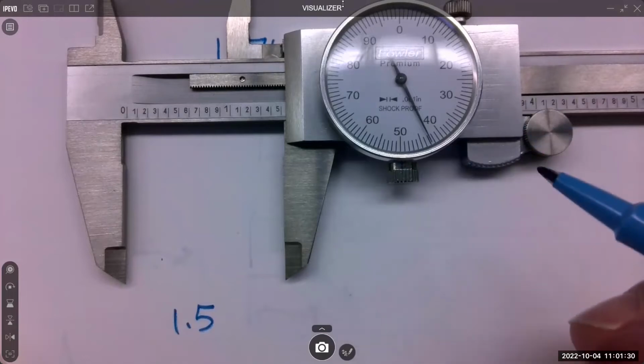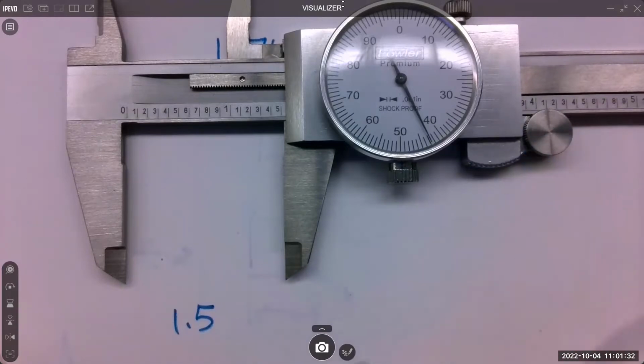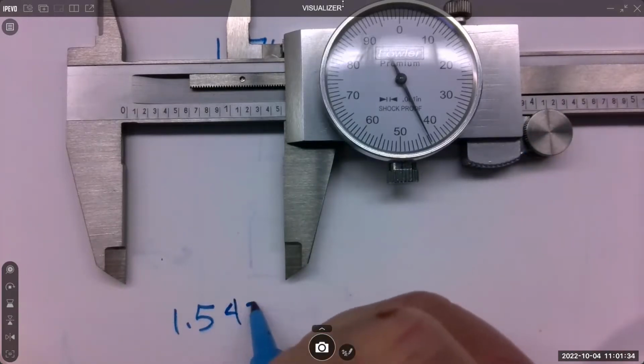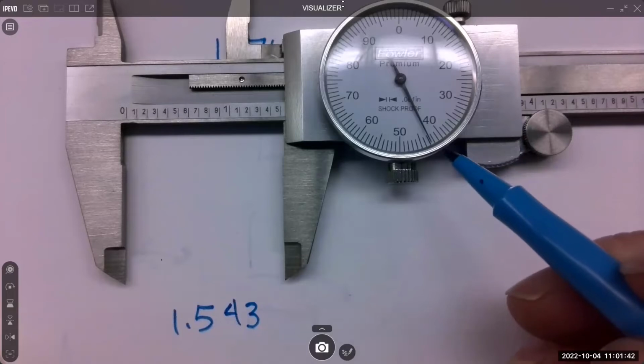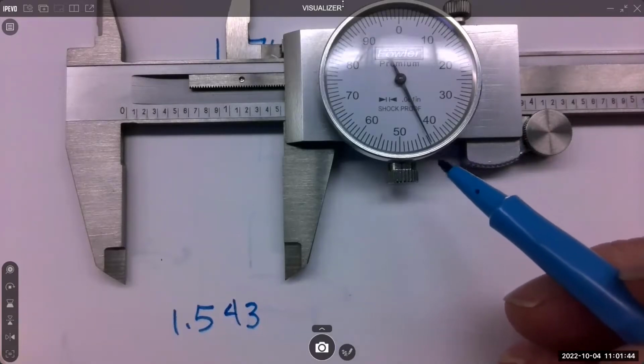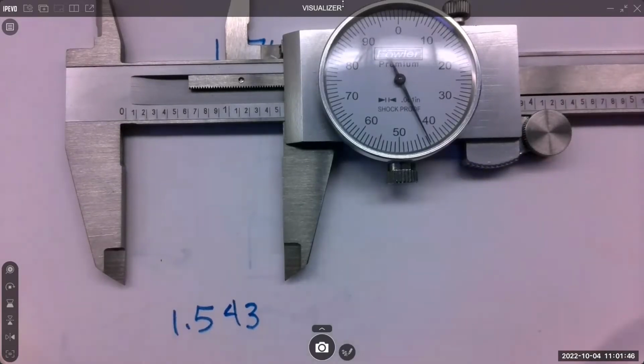It looks closer to the 3 to me. So 4.3. If you were on to be on the safe side, you might use the smaller number, 4.2. Some people think they can read that like, oh, that's 4.28. I'm like, I don't think so. You're not getting 10 thousandths out of this tool, right? So that's it. That's how you do it.